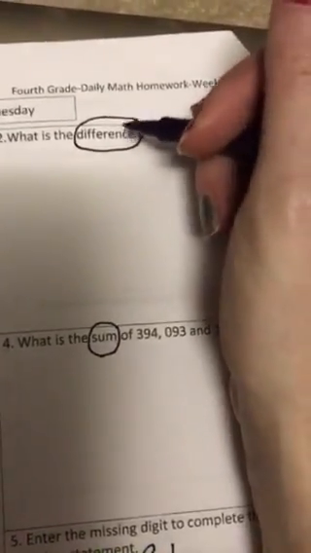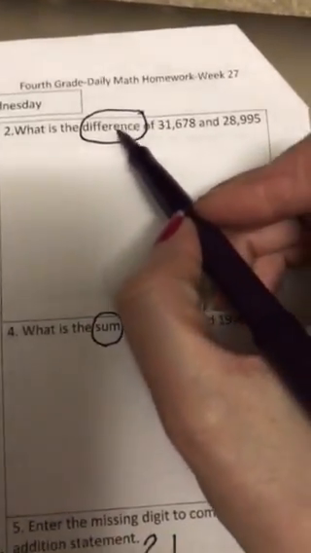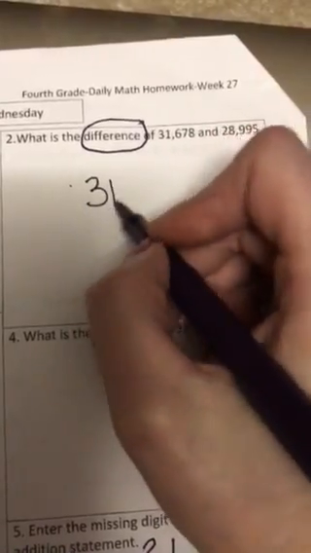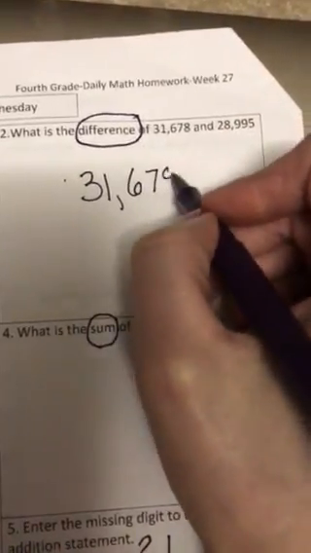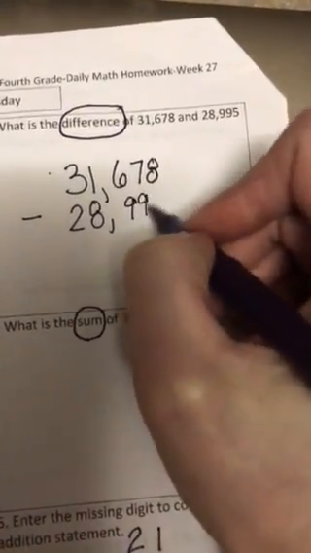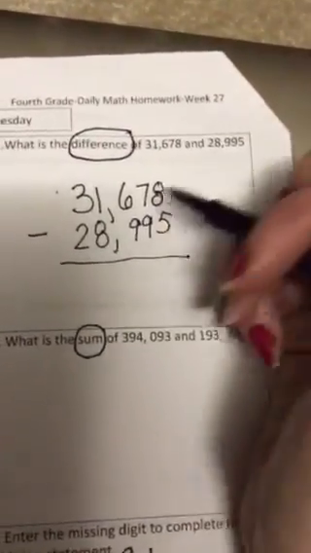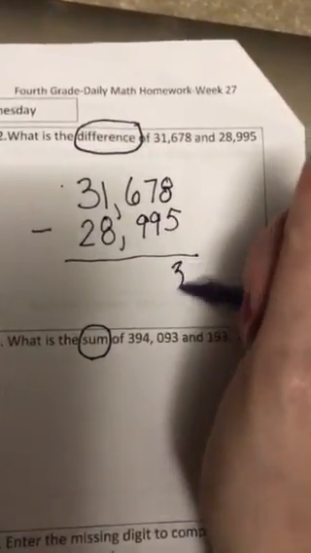Number 2, difference. Okay, guys, it's important that you know what these words mean. This is a vocabulary word for minus. So I'm going to take 31,678 minus 28,995. It's not just saying what's different about them. It's saying find the difference. So that means subtract.